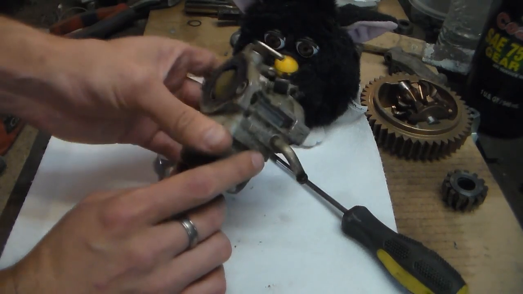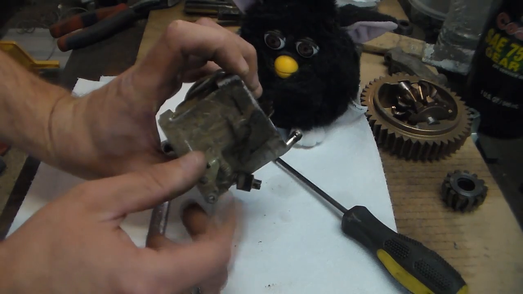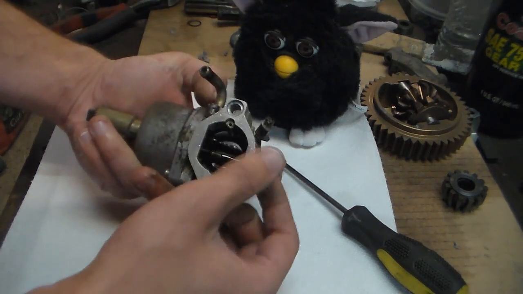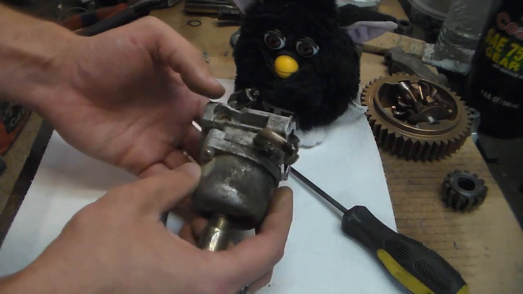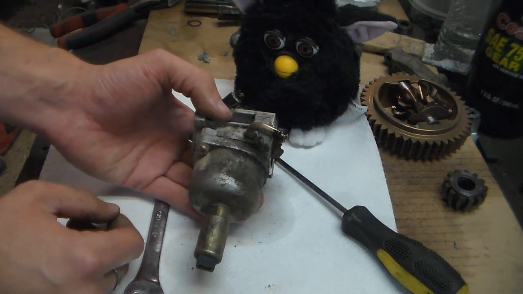And this is your air fuel mix. This is your throttle. And this one here is your choke. So now we're going to pull off this bowl, and I'll show you exactly what's causing your issue.